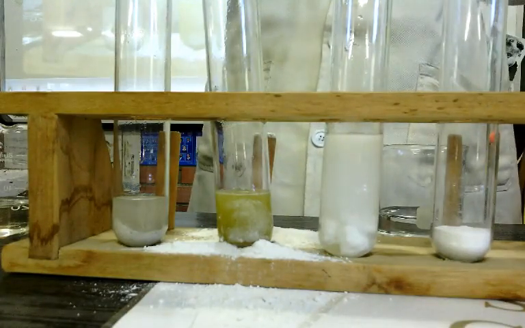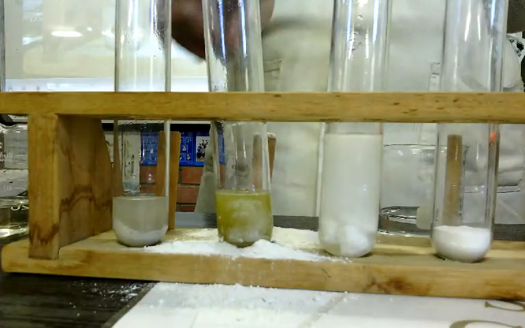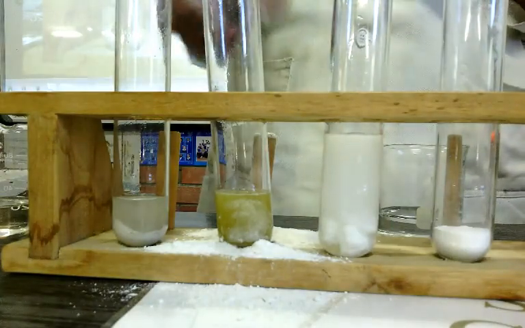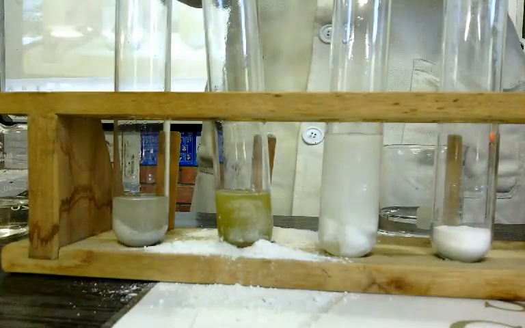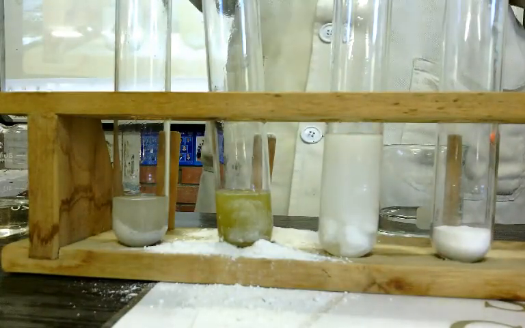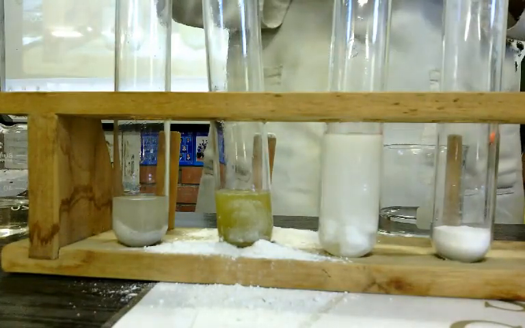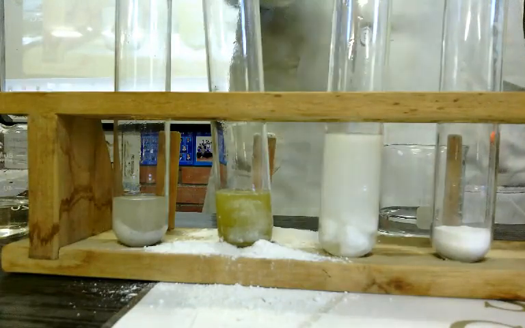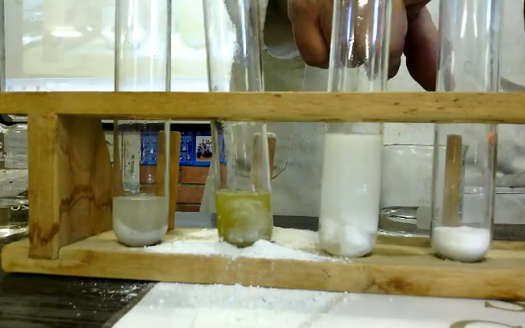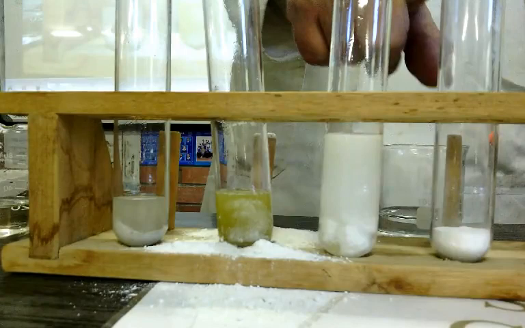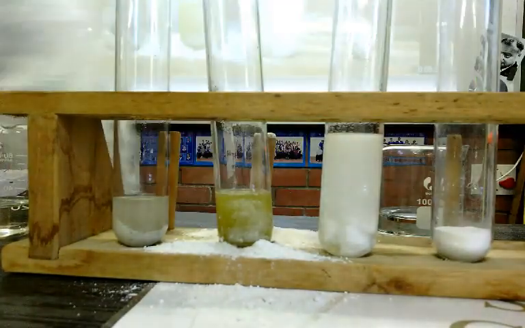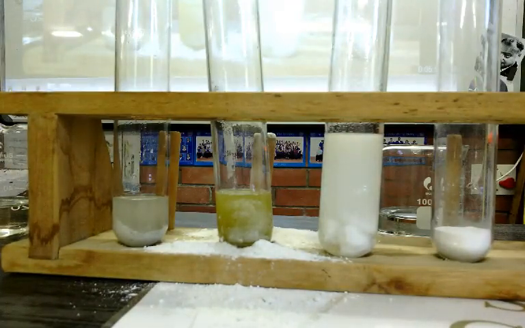Okay, so the first one was the difference in concentration. The second one was the difference in the state of division. Now I can't remember why I've got another one here. I remember. I bought the kettle. Boiled water. I bought the kettle. That's why.